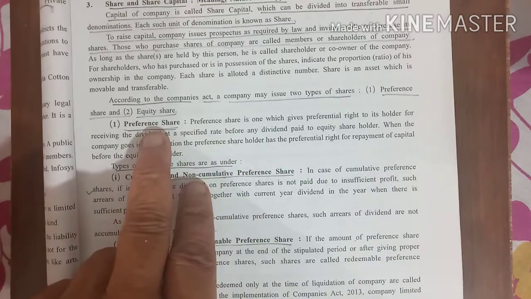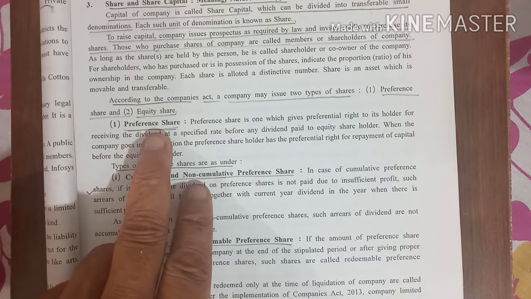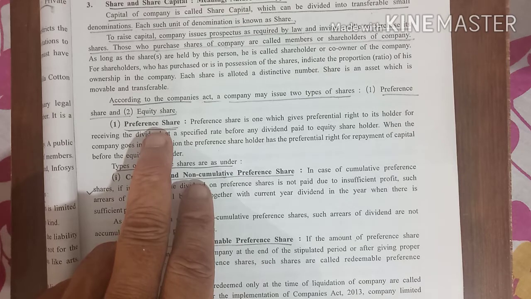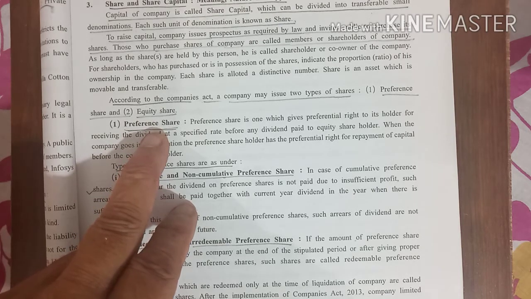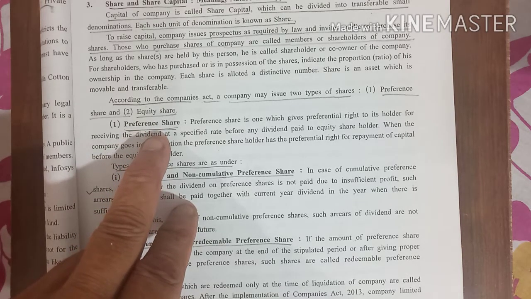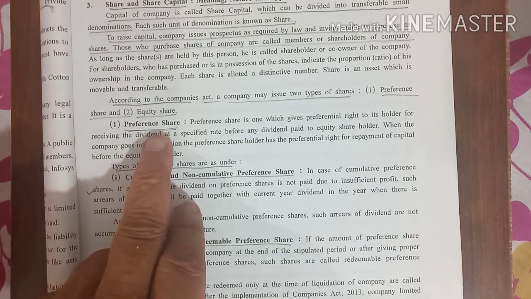Now, what are called the preference shares? Already you have learned from the 11th standard, even though I want to repeat once again what is called the preference share. Those shareholders who get the first preference to receive the dividend or the interest, that type of shares are called the preference shares. Suppose a company has two types of shares, equity shares as well as preference shares. First, preference shares will get the preference to get back their interest, that is called the preference share.